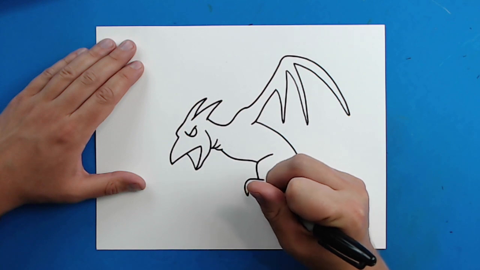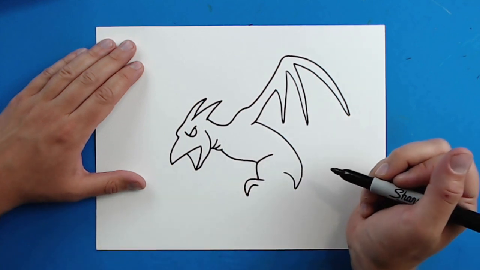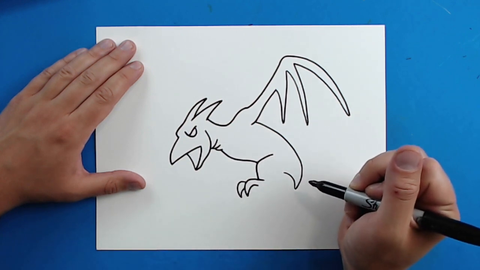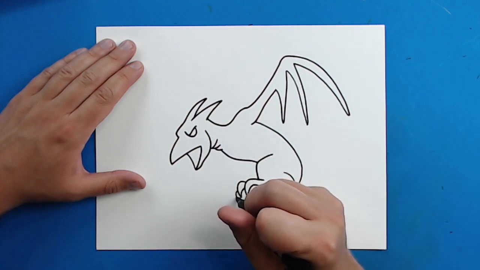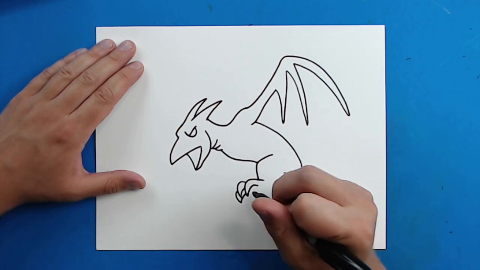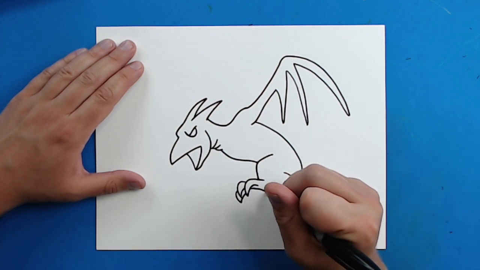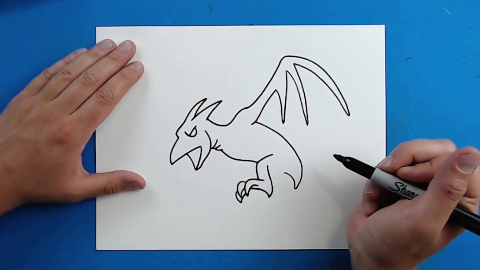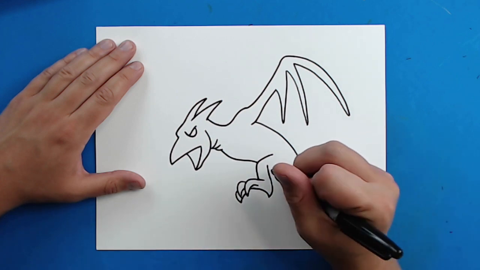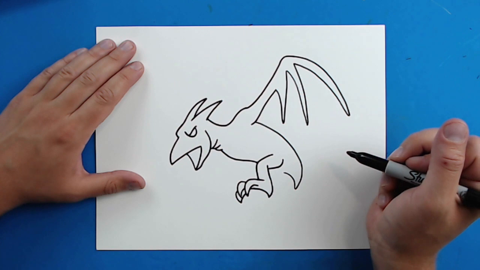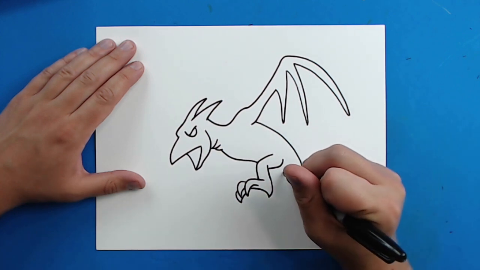Then I'm just going to curve this back like this. Then I'm going to draw another claw right here. And then one more right here. And then starting here, I'm going to draw a line that's just going to curve down. And then we're just going to go up here. And then we're just going to curve this around like that. Then I'm going to connect this line up here.